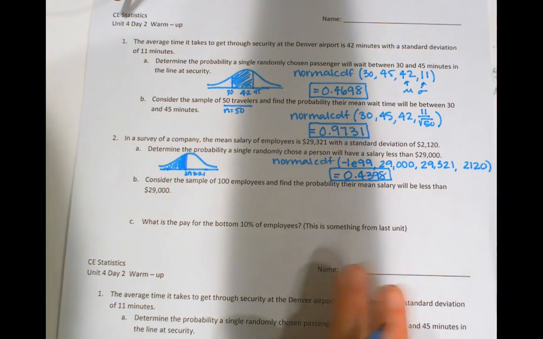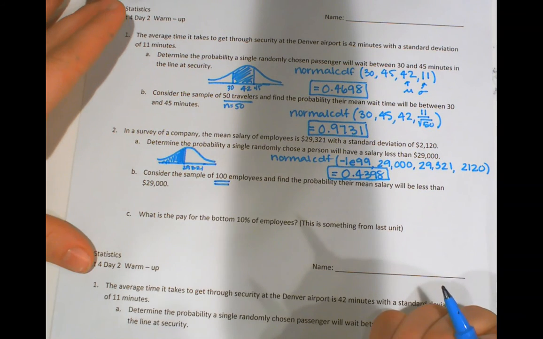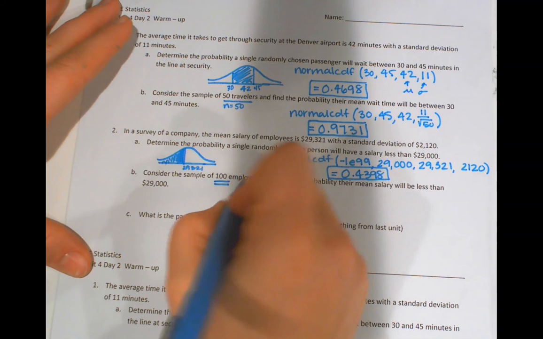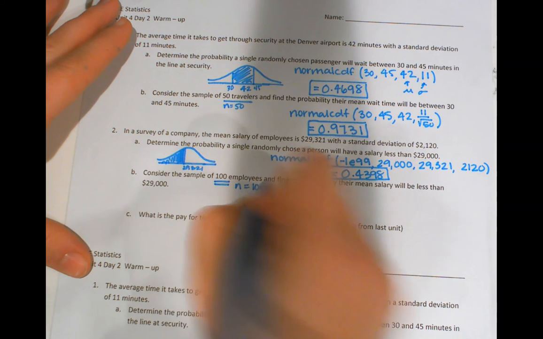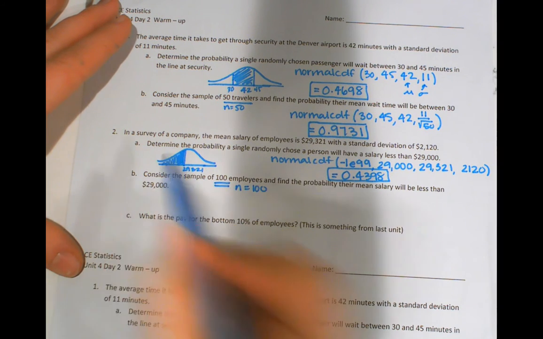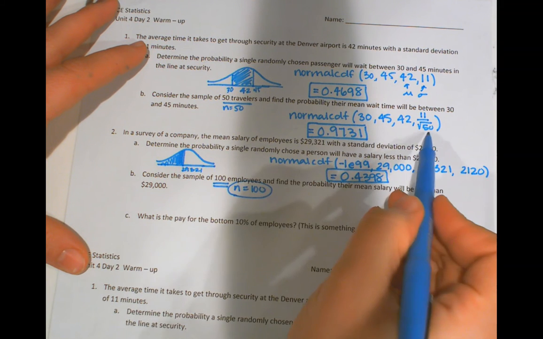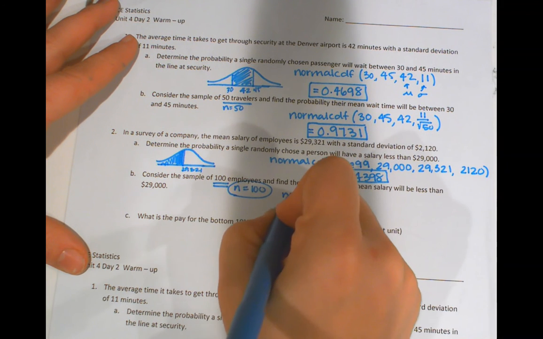So then my next question asks, consider a sample of 100 employees. So now we're not just asking a single person, we're talking to 100 employees. So N is 100. Find the probability their mean salary will be less than 29,000. So we're still finding the same shaded region, but now for an N value of 100.